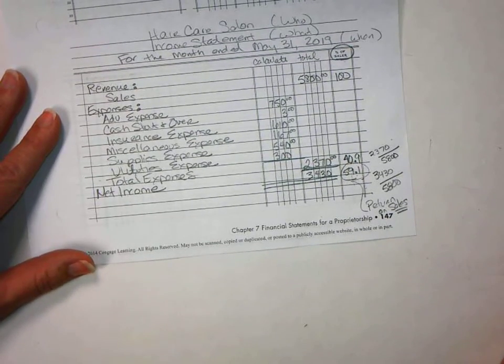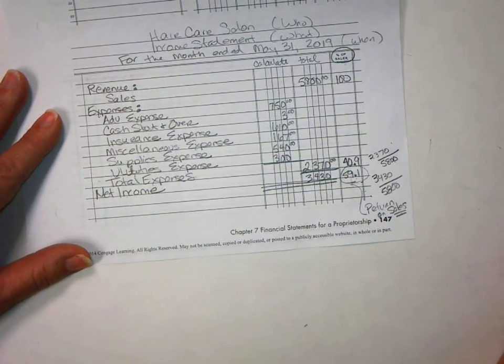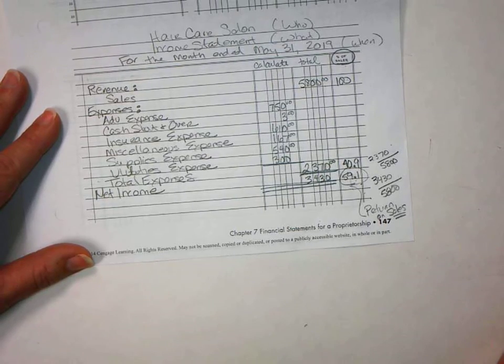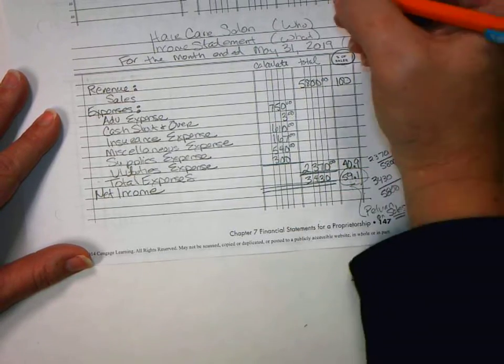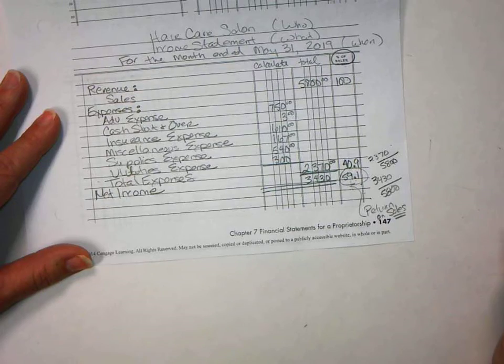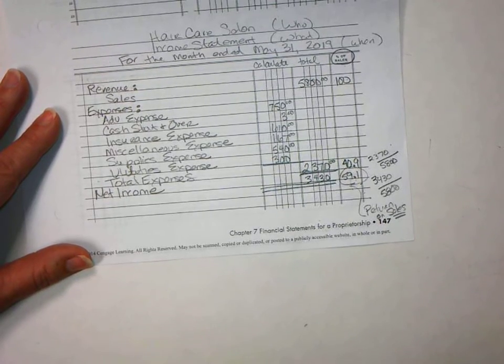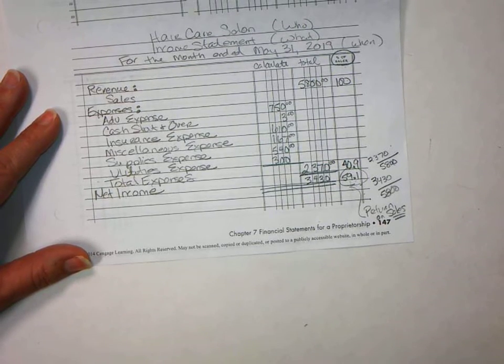What's the return on sales for a company? How much profit are you making compared to the sales? And that kind of gives people an idea of the expense breakdown too. Are you spending too much money on other stuff? Okay? All right. So that's income statements.